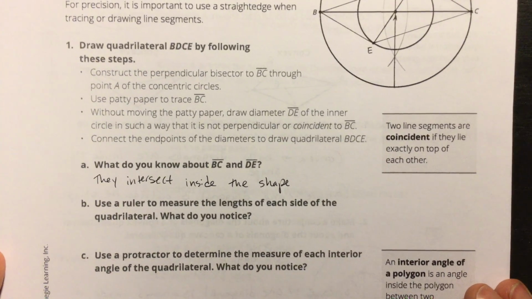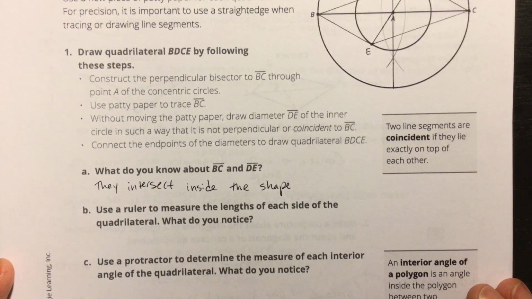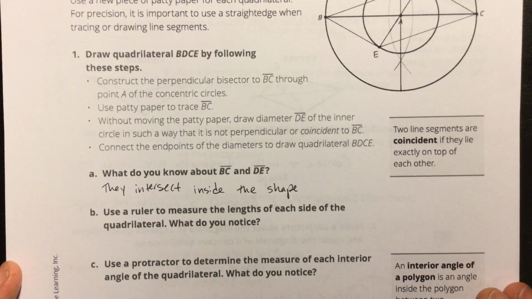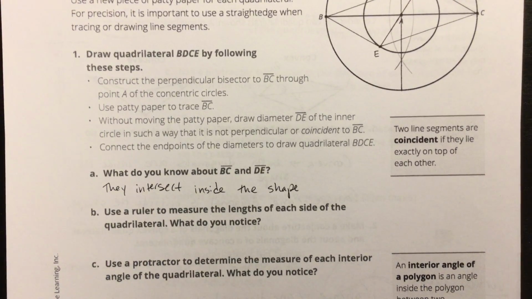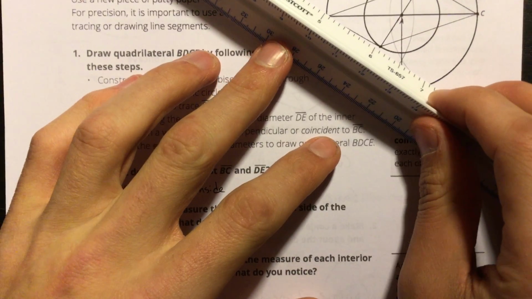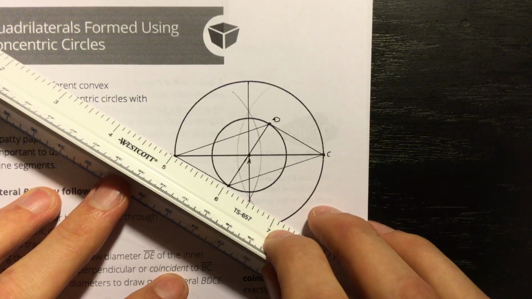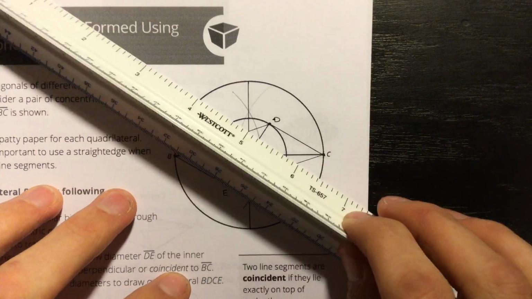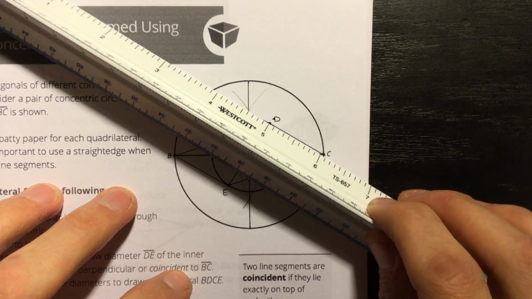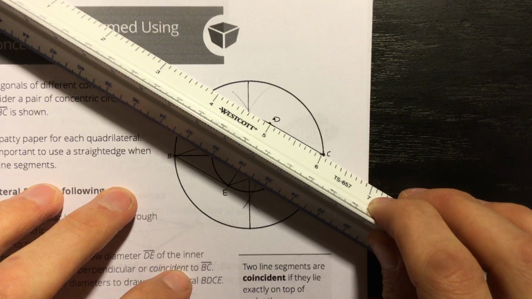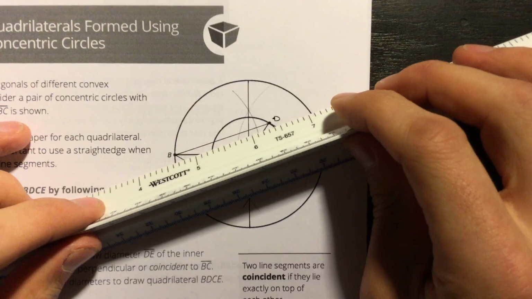Okay, so now it says part B, use a ruler to measure the lengths of each side of the quadrilateral. What do you notice? Okay, so I'm going to go ahead, where did I put my straight edge? Right here. Okay, get inches, measure each side. This looks like this side's almost exactly an inch. Oh, whoops, I'm way off center there. Sorry about that. Looks like this side is almost exactly 1 inch. If I go over here, this side is almost exactly the same, also just about 1 inch.